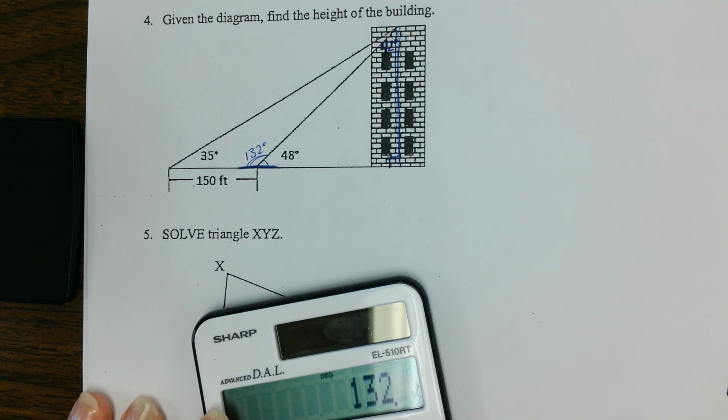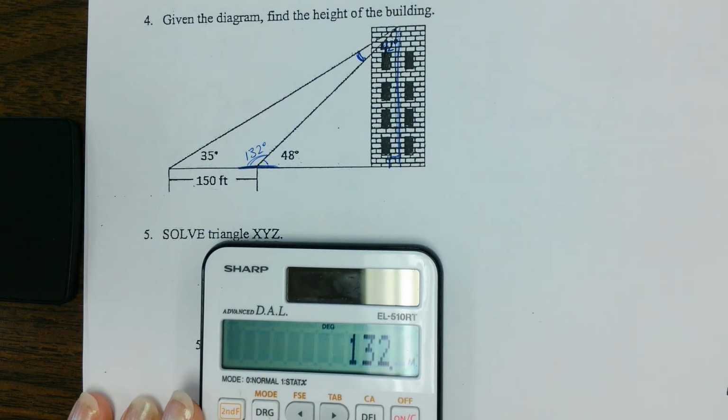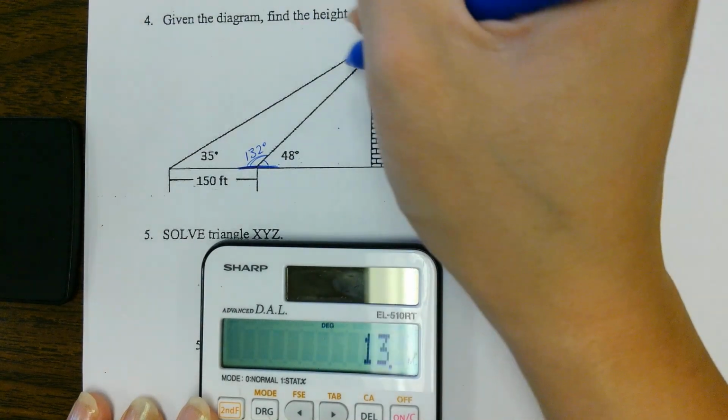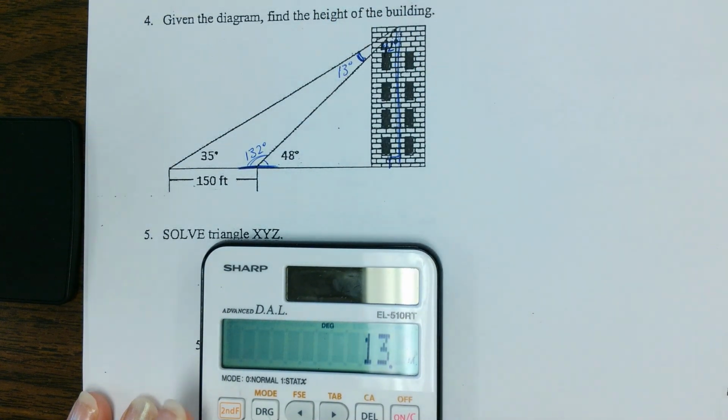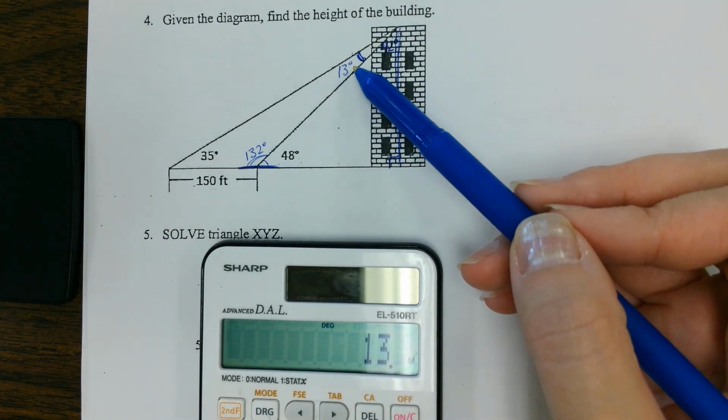Once I find that, I can figure out something else as well. What else can I figure out? So you see how we're scaffolding? The other angle, good, the angle up here. So 180 minus 132 minus 35, you get that this angle right here is 13. Now, why is it so important for us to find that 13 degrees up there?